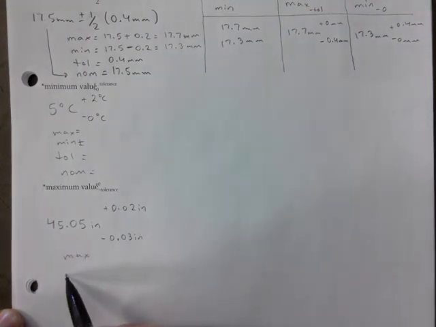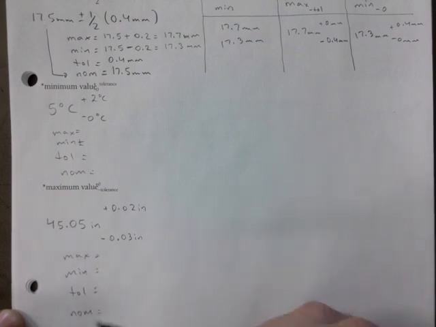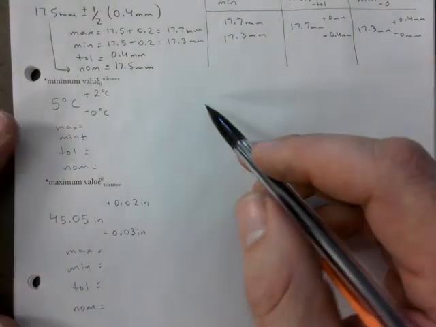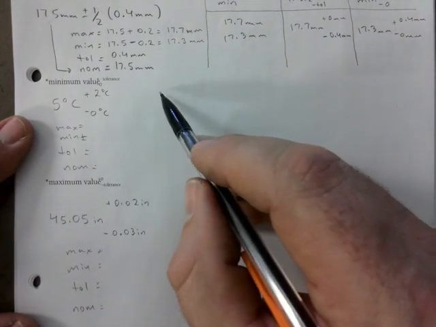Max, min, tolerance, nominal. Fill that in. And then figure it out in the other three formats. I will write them down. I'll be nice.